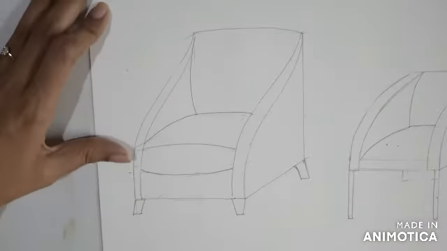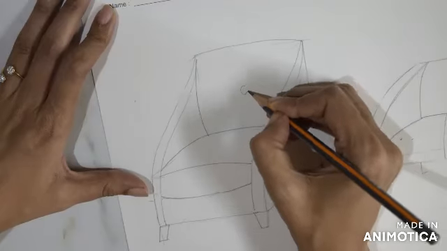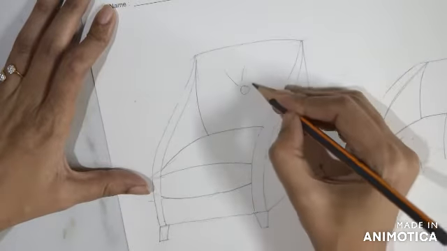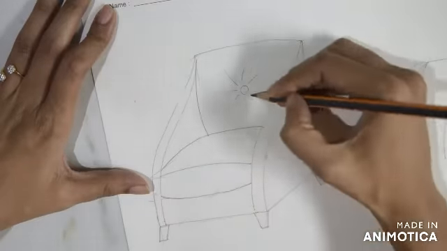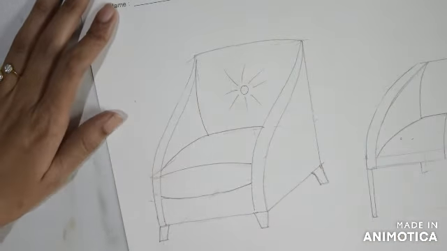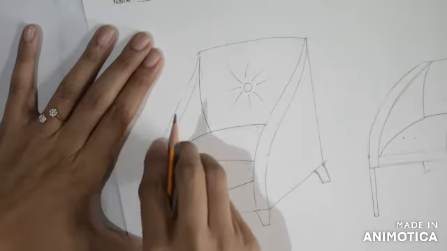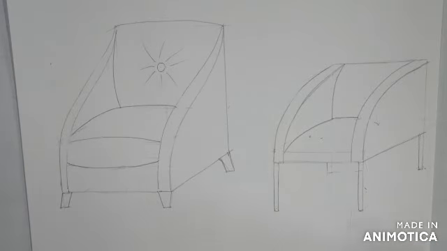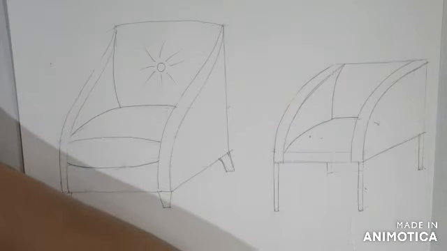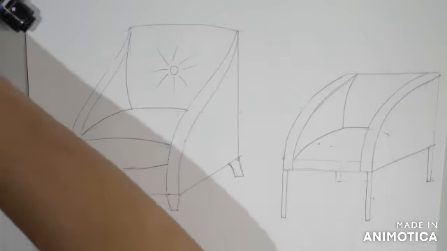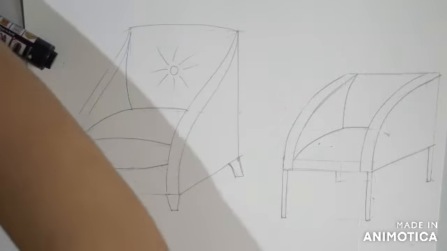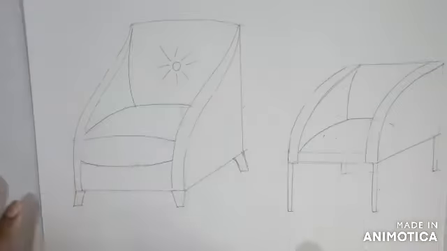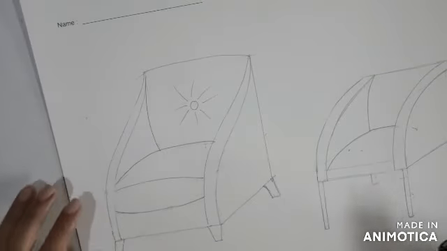Okay, now if you want, you can give it a little more design. You know, when they add buttons to the sofa, you could just add this. Okay, always erasing the unnecessary line. Now what I'll do is I will outline them with a sketch pen, so that in the end, when you have drawn your chair and you want to color it, you can see how it's going to look. Now I'm just going to outline it with a marker for you to be able to see.